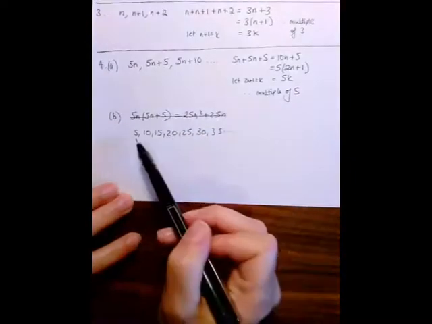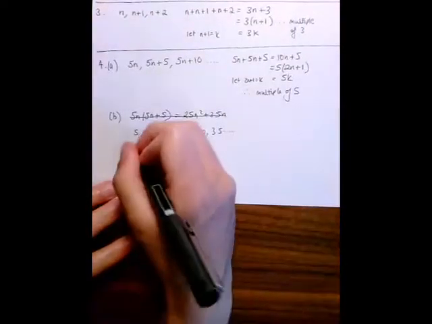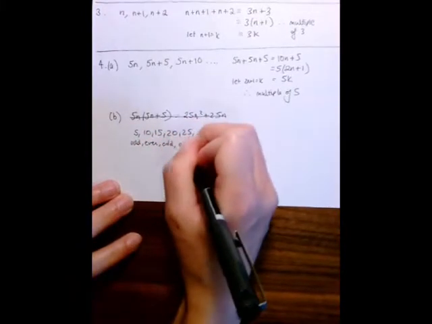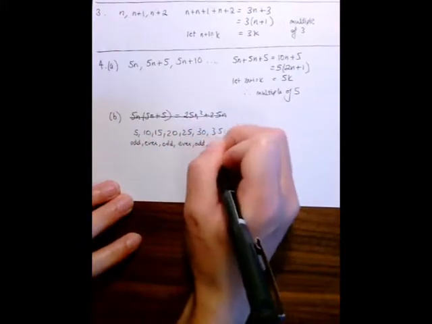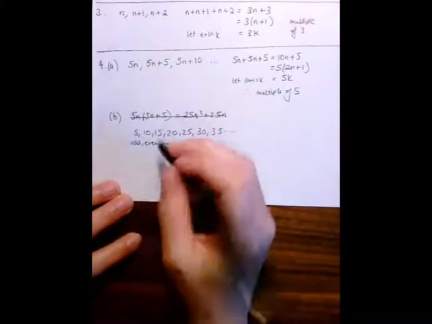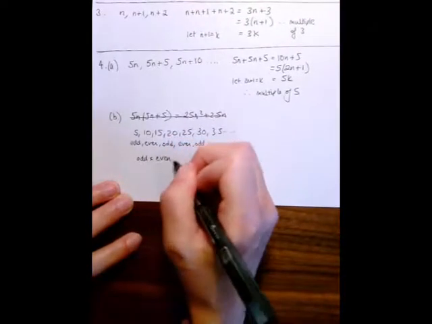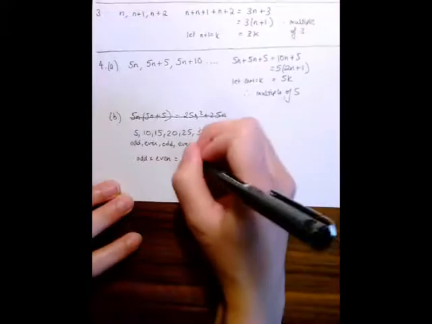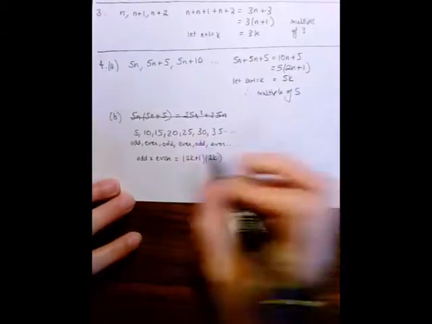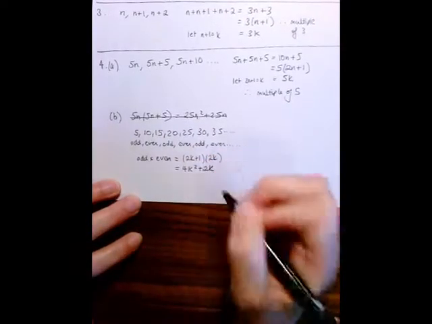And you can notice that they go odd, even, odd, even, odd, even, odd, even. And it just continues like that. So no matter what we do, if we times 2 consecutive ones, we're always going to times an odd by an even. So that would be the same as doing 2k add 1 times 2k, which gives us 4k squared add 2k.